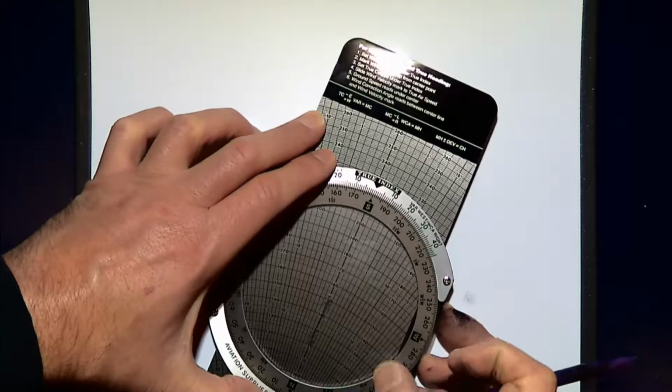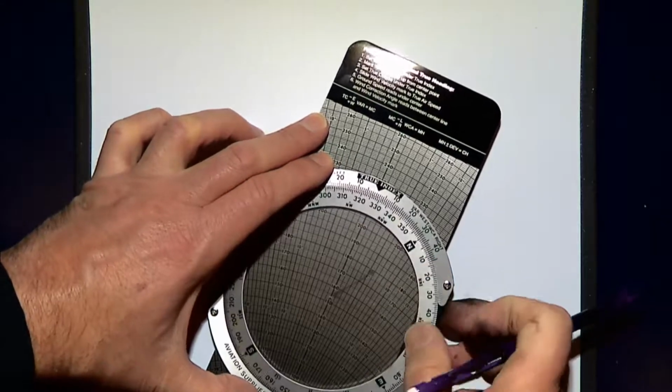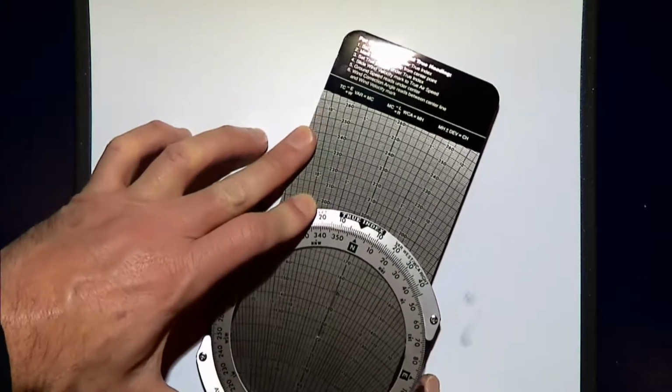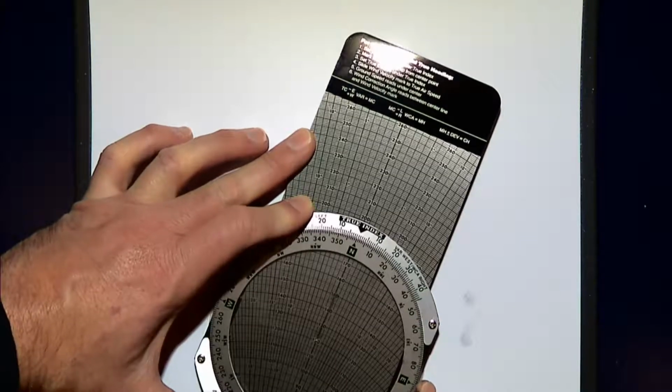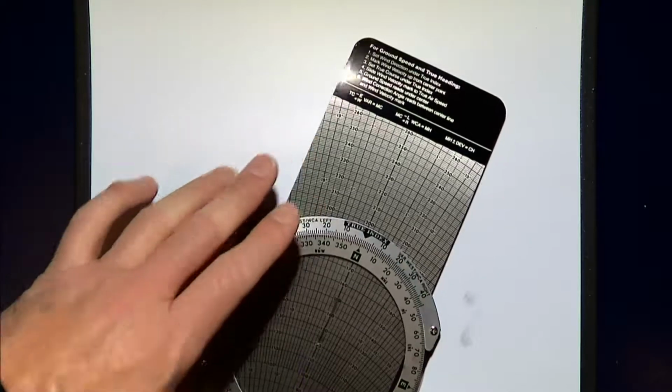Oh no, the wind was from the north. So if we're trying to go north, then it becomes really simple. We put it on 150, and now we're only going 120 knots.